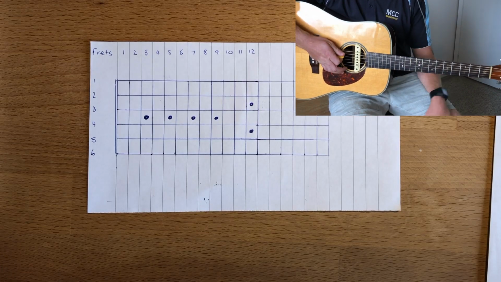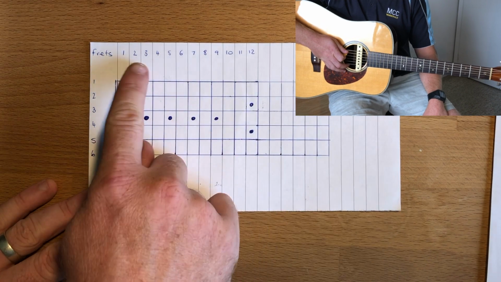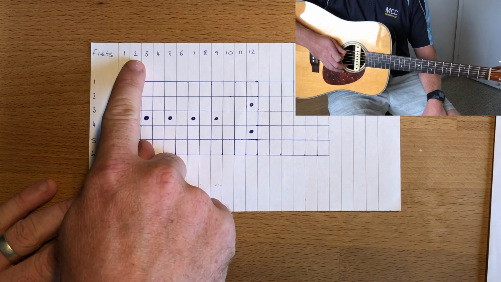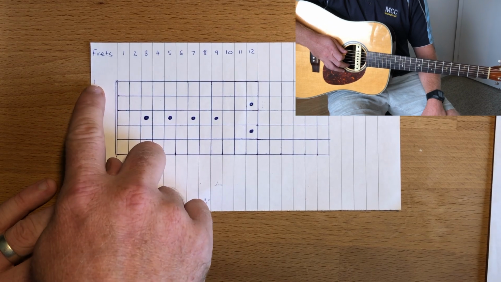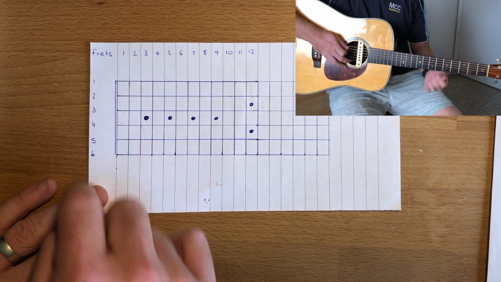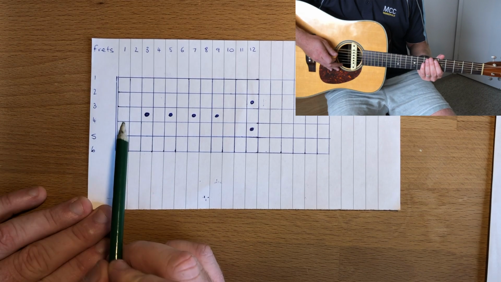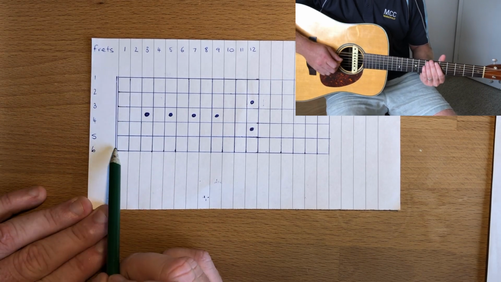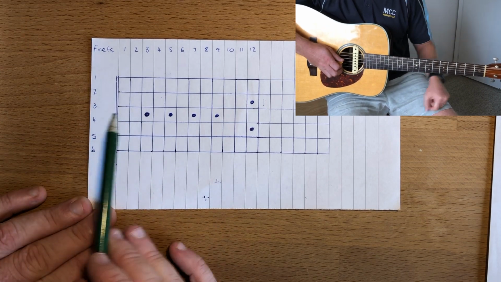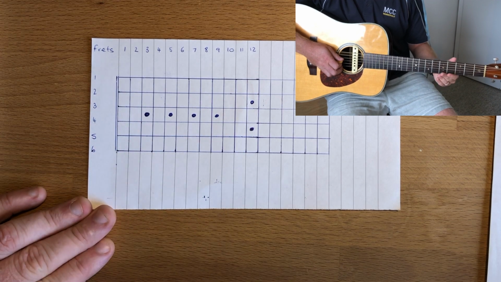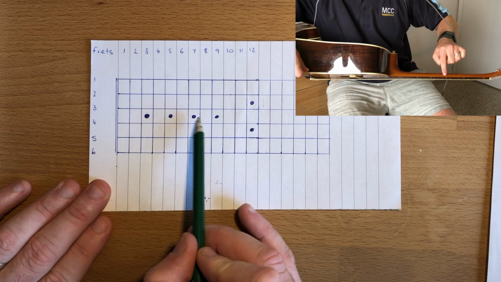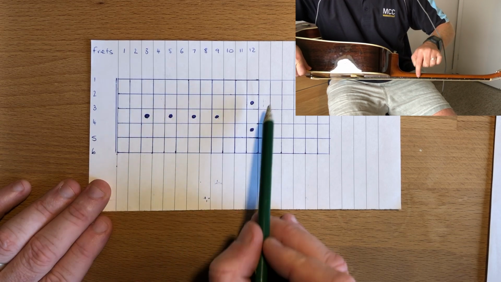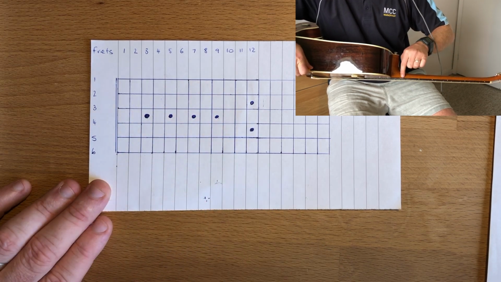So here you can see I have a blank fretboard drawn. I've labelled the frets up the top, fret number 1, 2, 3, all the way up to 12. And I've got my strings on the left hand side here, 1, 2, 3, 4, 5, and 6. I've also drawn this part a little bit thicker to represent the nut. And in between, I've put some dots on there like what the guitar fretboard would have. So I've put a dot at the 3rd fret, dot at the 5th fret, dot at the 7th fret, 9th fret, and double dots at the 12th fret.